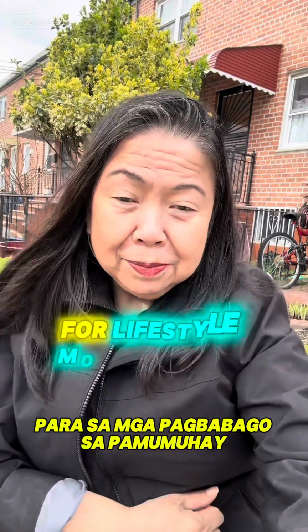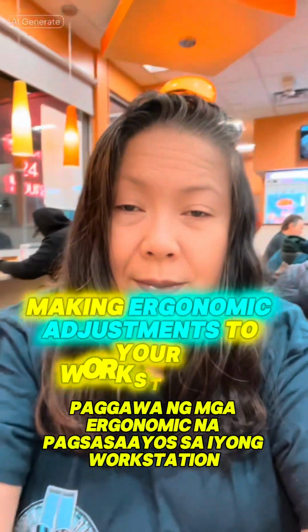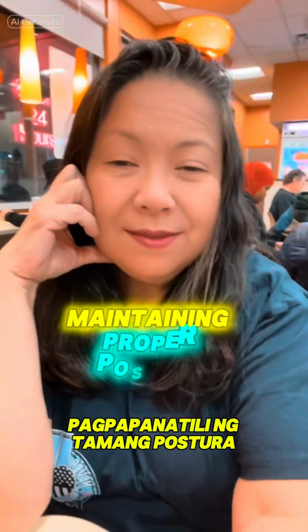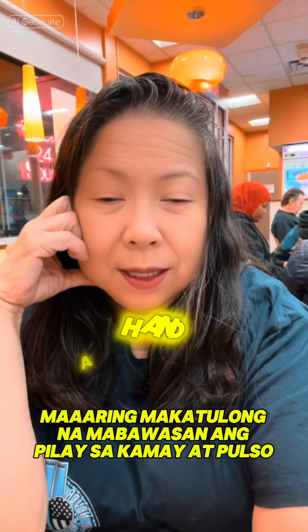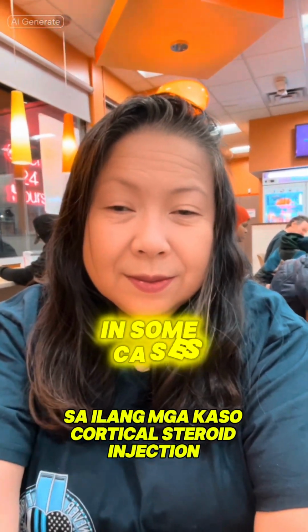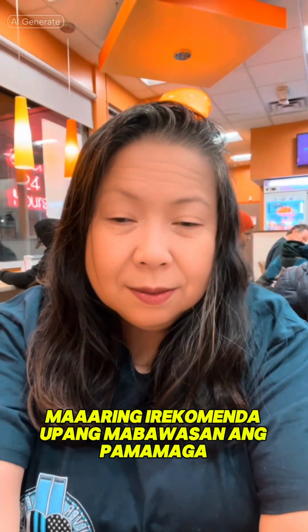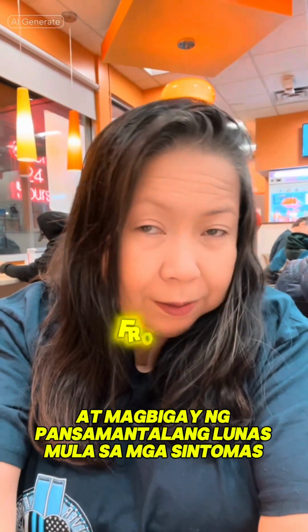4. Lifestyle modifications. Making ergonomic adjustments to your workstation, maintaining proper posture, and using ergonomic tools can help reduce strain on the hand and wrist. 5. Corticosteroid injections. In some cases, corticosteroid injections may be recommended to reduce inflammation and provide temporary relief from symptoms.